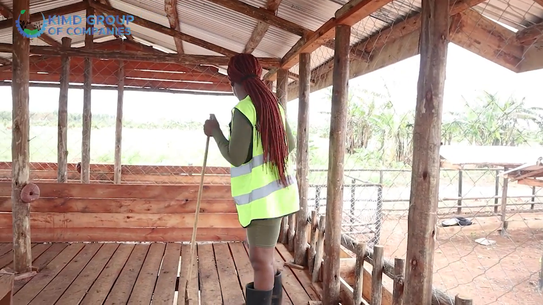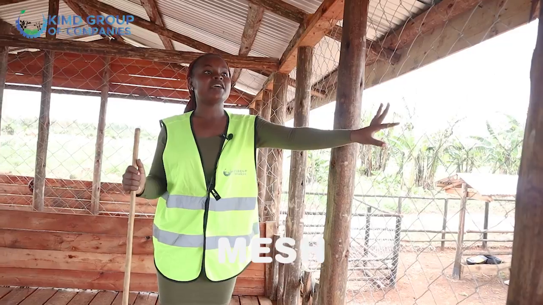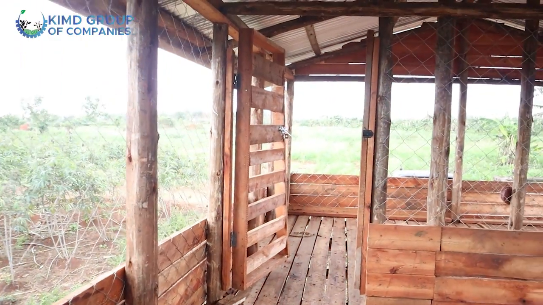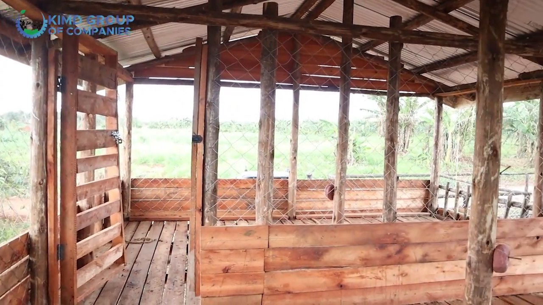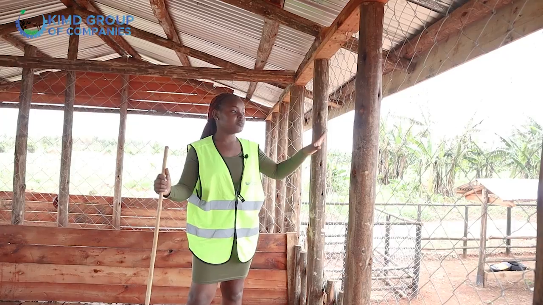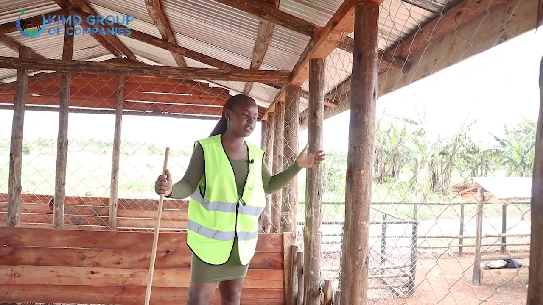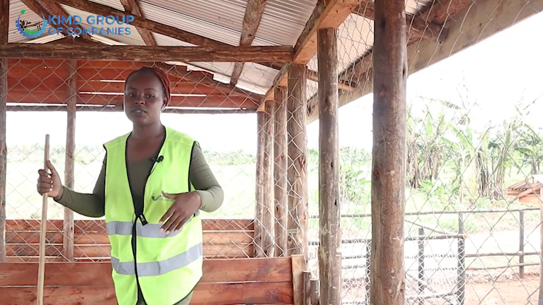Another thing we have is this mesh. The mesh can help you. As you know, goats need air circulation. You can leave an open space, but we recommend you put a mesh for them not to fall down and air can easily circulate within the structure.